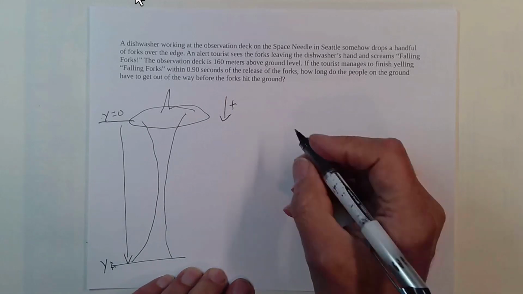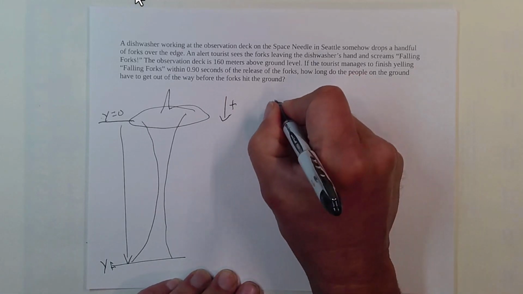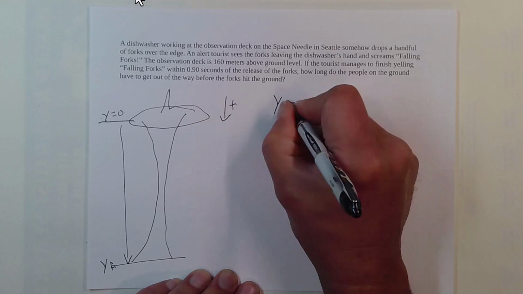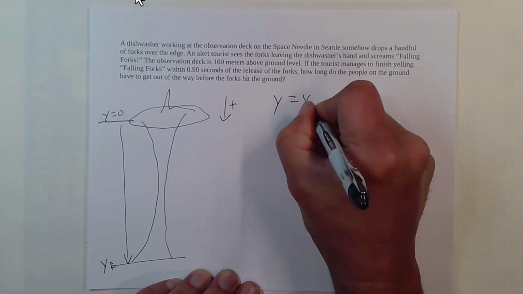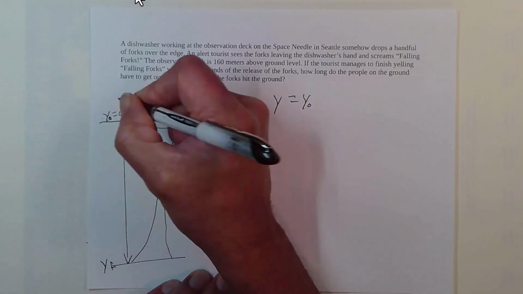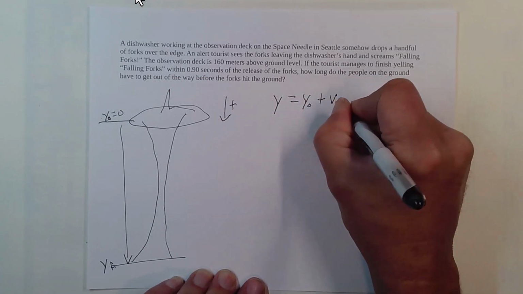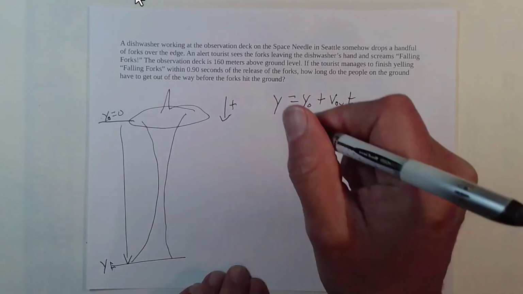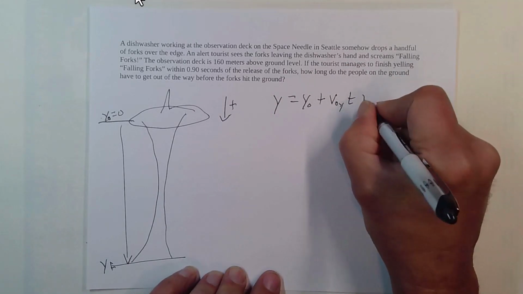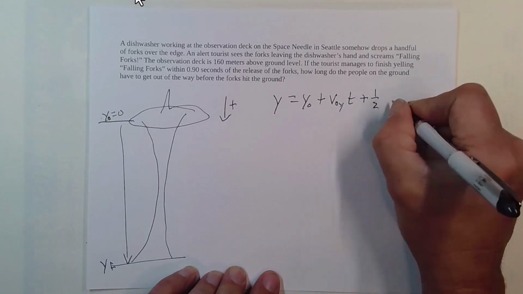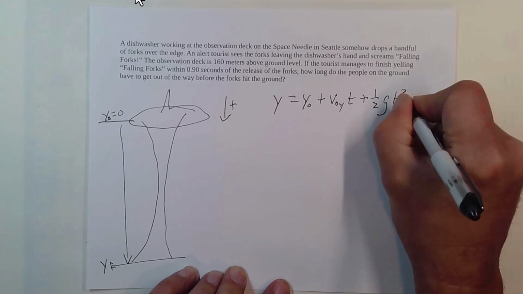Now, our equation of motion, we'll only need to use the one on this problem. y is going to equal y naught, oops, this is y naught actually, plus v naught y t, plus, because down is positive, this will have a plus sign in it, 1/2 g t squared.